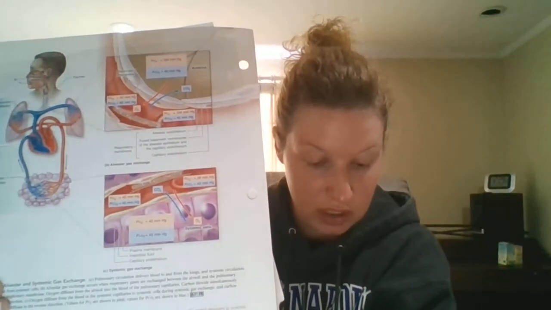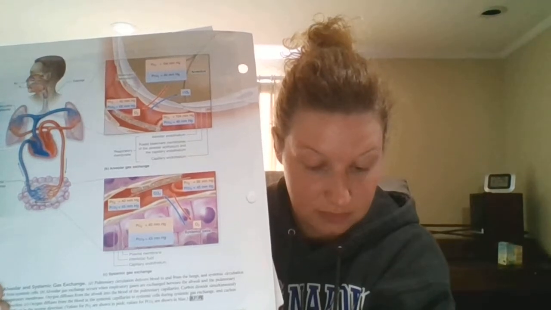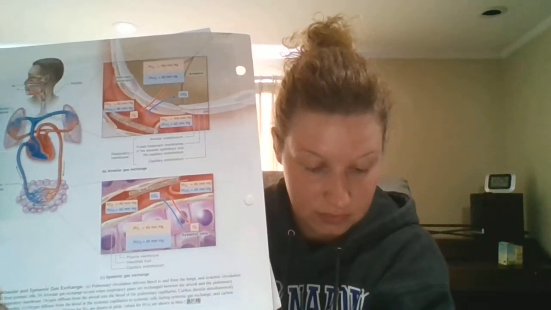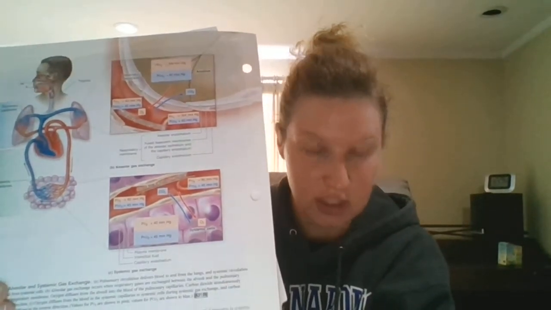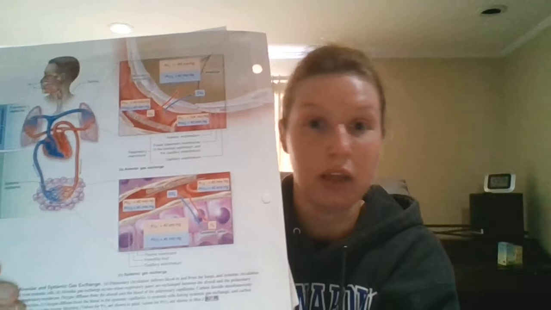CO2 concentration in the tissue bed is 45. In the capillary, it's going to be around 40. 45 is still greater than 40, so it's going to move from the tissues out into the blood. Gas moves down its concentration gradient, so you have to look at which one is greater where. Think about what's happening.